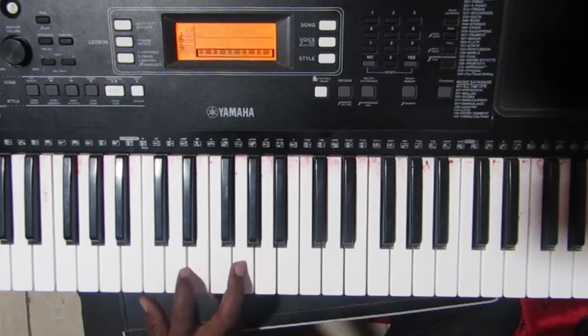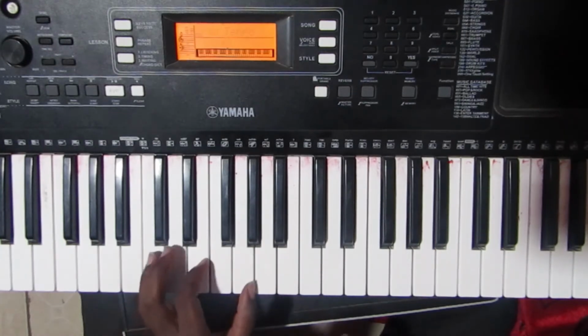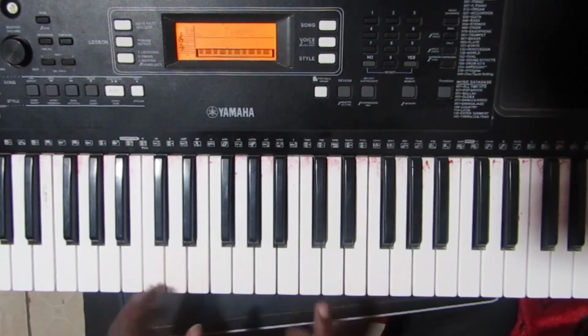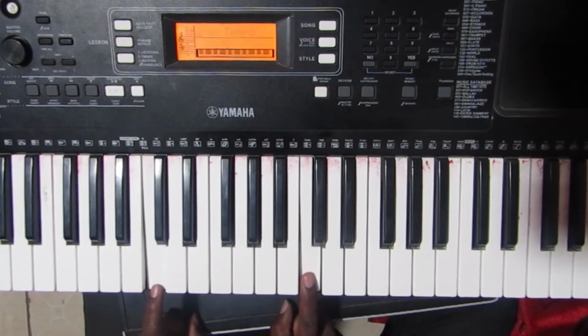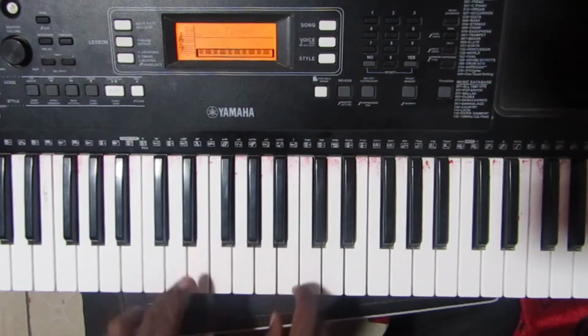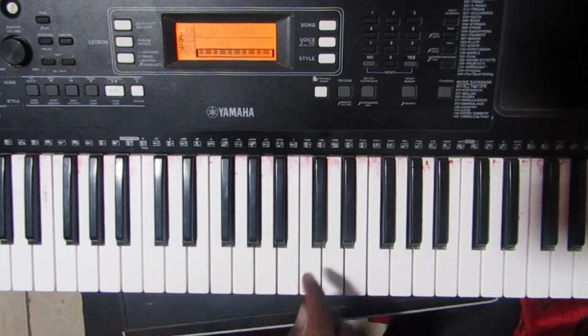So from this C, we have this C and we have another C here. So this is C, an octave of C. So this C is supposed to have two inversions between this C and the octave C.